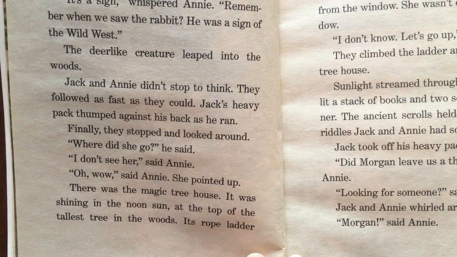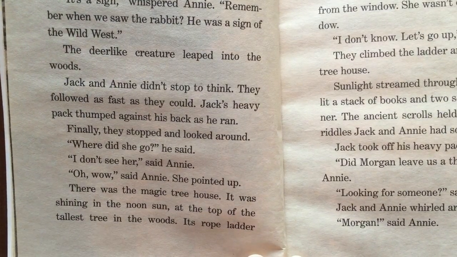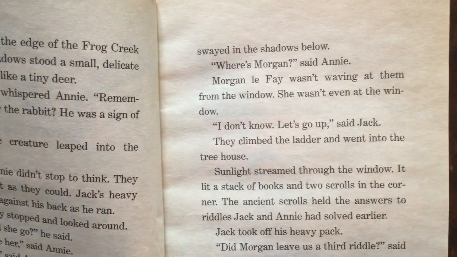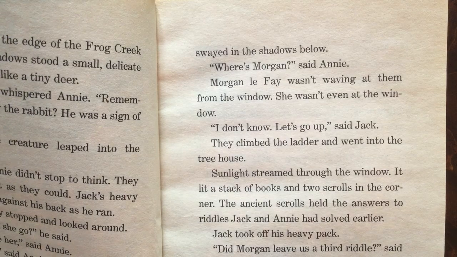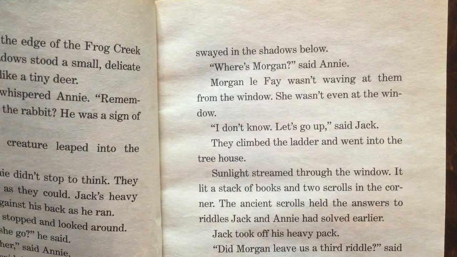"Oh, wow," said Annie. She pointed up. There was the magic tree house. It was shining in the noon sun at the top of the tallest tree in the woods. Its rope ladder swayed in the shadows below. "Where's Morgan?" asked Annie. Morgan Le Fay wasn't waving at them from the window. She wasn't even at the window.